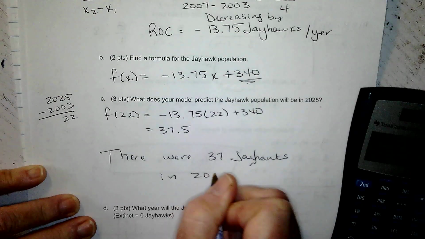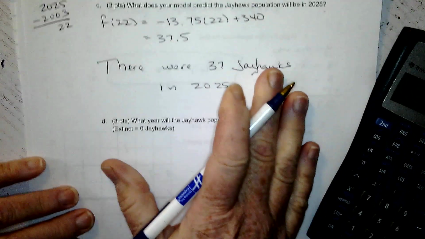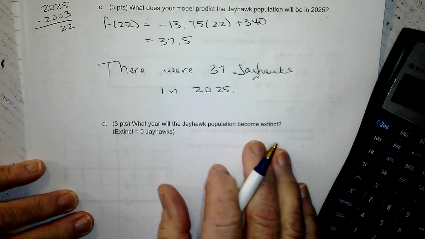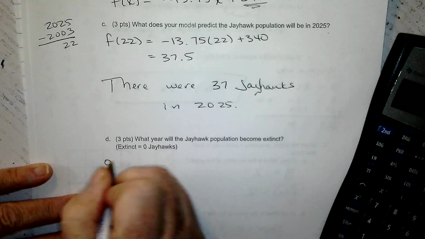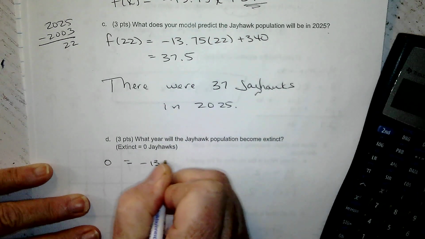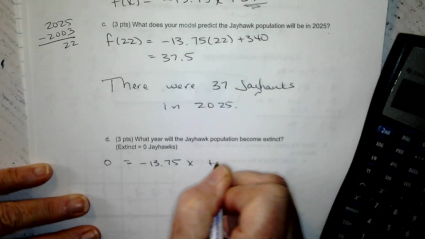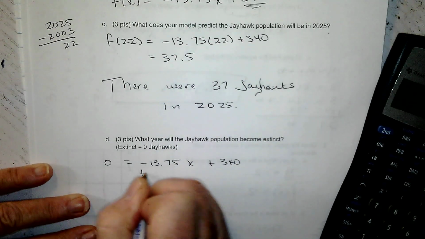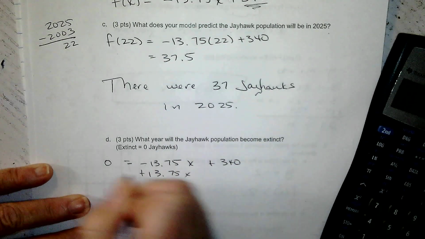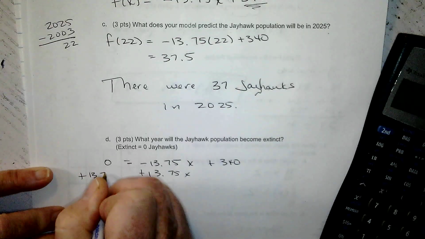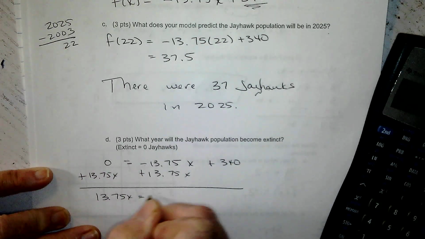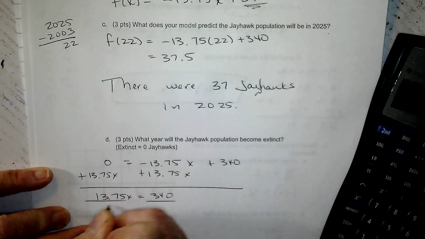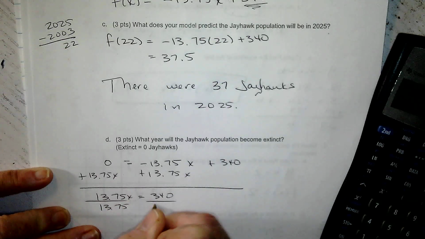in 2025. Okay. What year will the Jayhawk population become extinct? 0 Jayhawks. Well, that's when your f of x is equal to 0. We have to find our x. Add 13.75x to both sides. We get 13.75x is equal to 340. Divide both sides by 13.75.